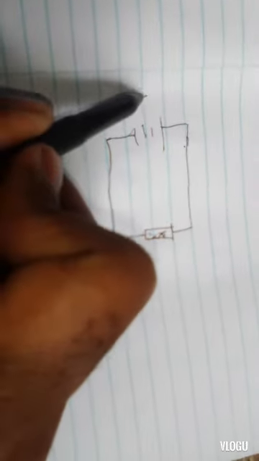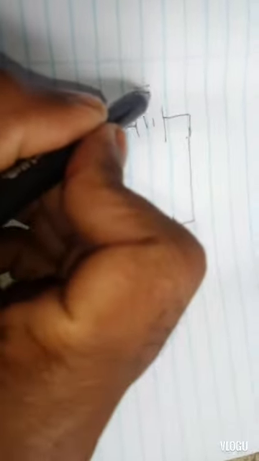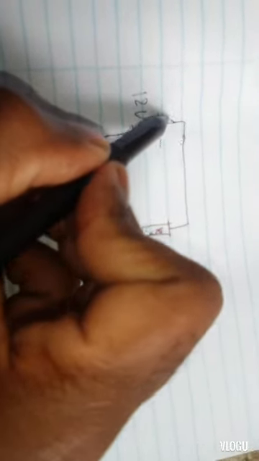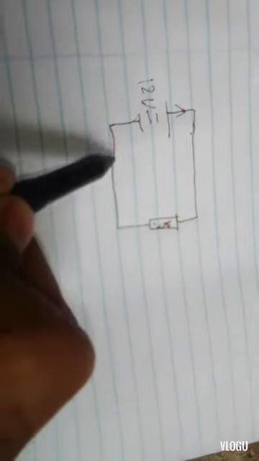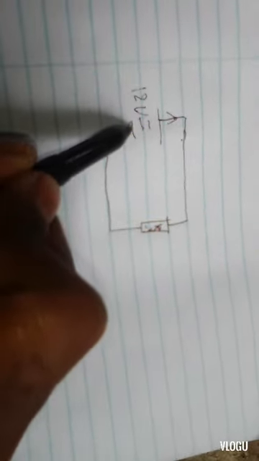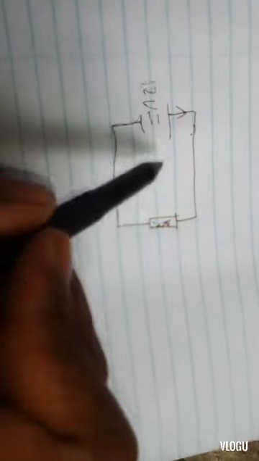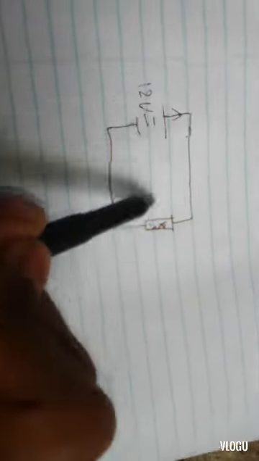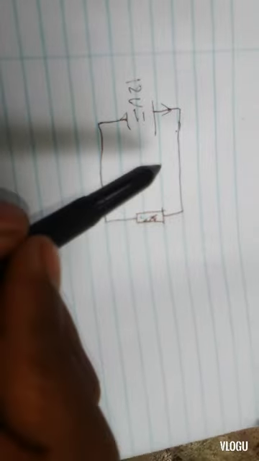All right, so I'm gonna put the battery here. I'm gonna put the battery at 12 volt. It says a 12 volt battery, and the current flow is from this direction. So it's gonna flow around here, go through this resistor, and come back around to the source. So this in itself, as I said earlier, is neither a parallel nor a series circuit.